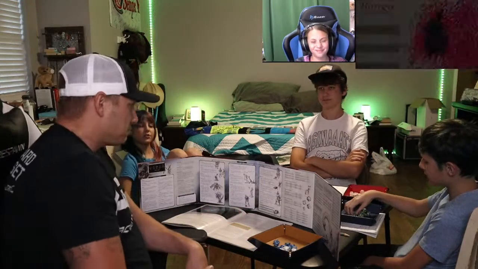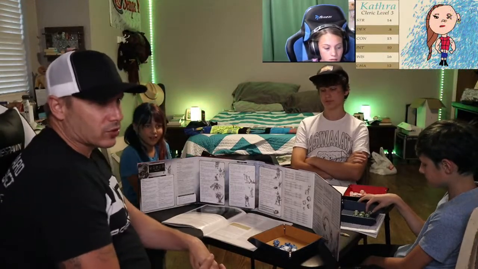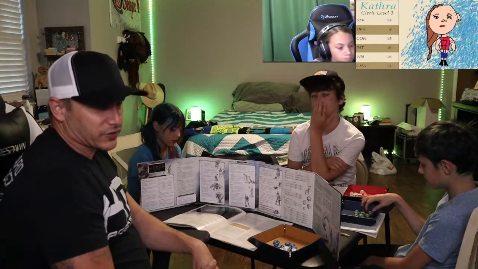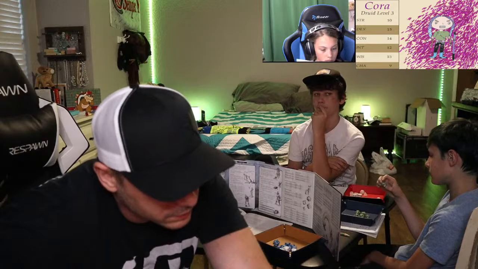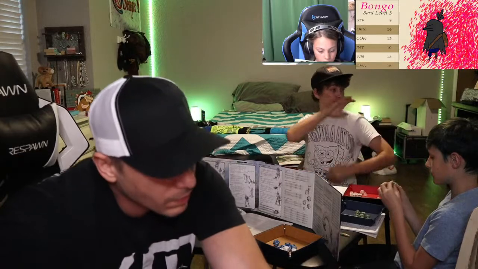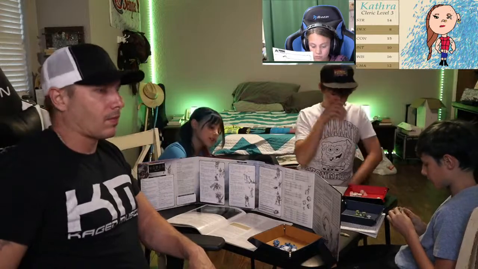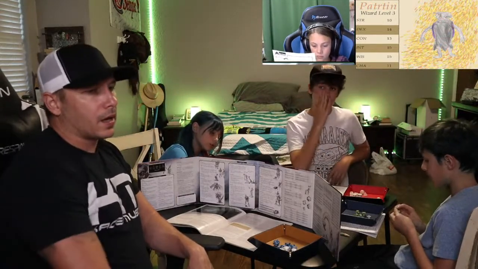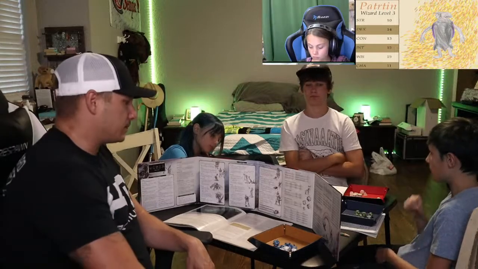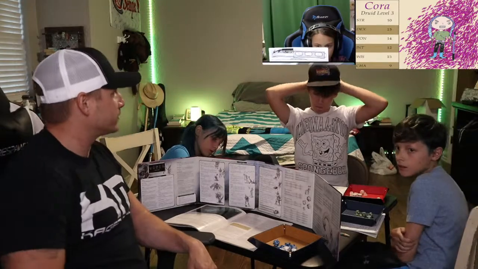Hey, Cora, can you ask Ribbit if he wants a... How long does speak with animals last, Cora? Should say on your sheet. I don't see it on here. Usually it only lasts about an hour. So, I'm gonna say you can't really talk with Ribbit, but he's content to just ride along even though no one's talking to him.